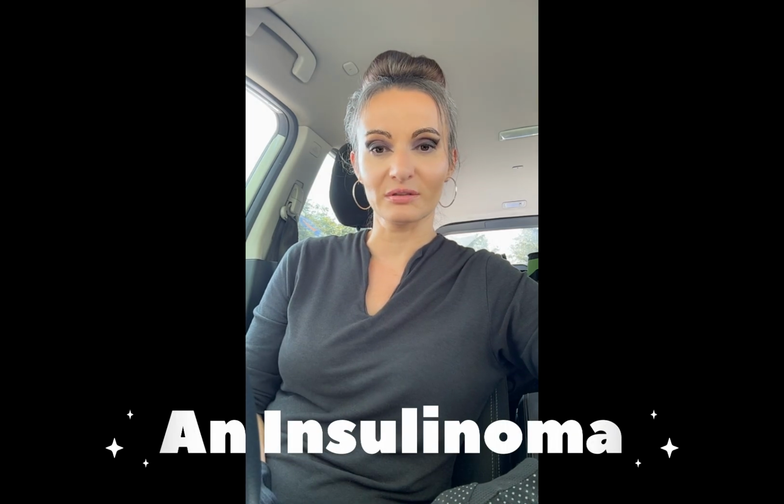For instance, for me, I have a tumor that makes enough insulin for 20 people. So my insulin levels are crazy high, and that causes insulin resistance. My diet could be on point, my stress levels could be on point, my inflammation level can be great, and I will still have insulin resistance because of this tumor.